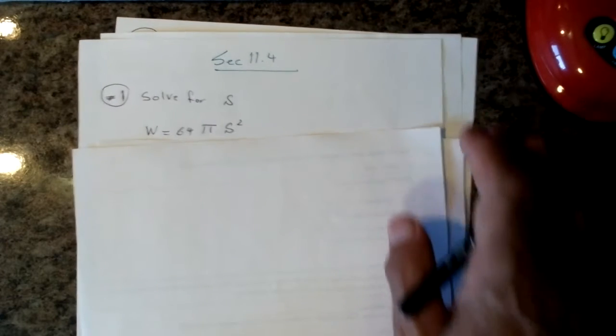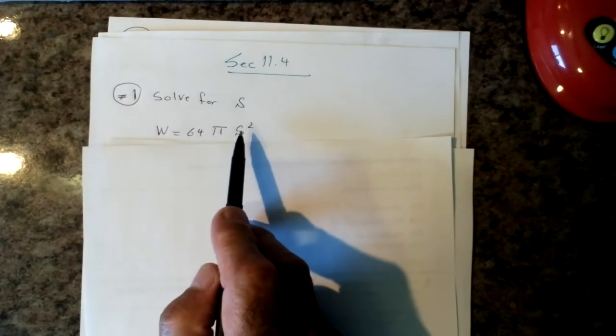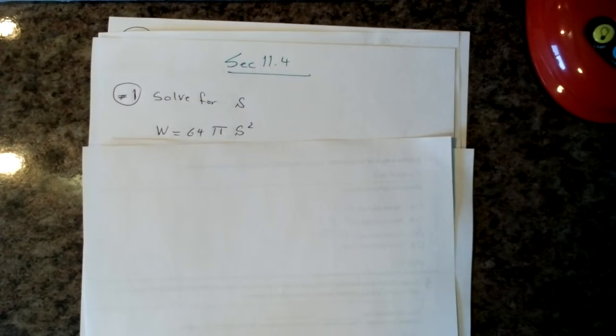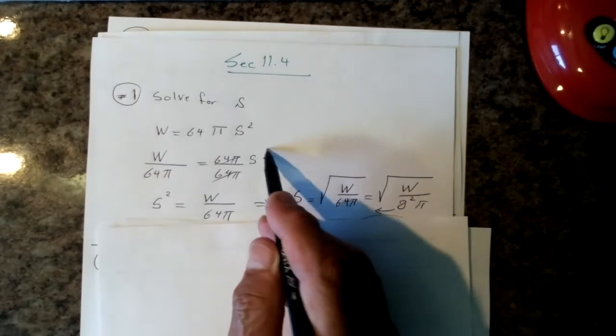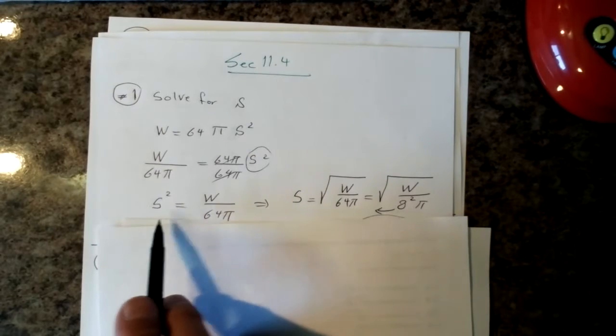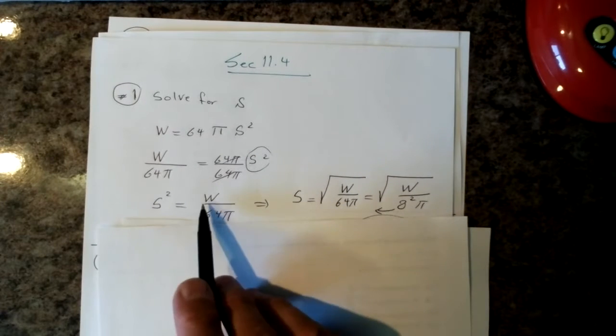All right, so let's look at the first problem. What I need here is just s squared by itself. So I don't need 64 pi. Therefore, I divide both sides by that. So now I have s squared by itself equal to that, but we're looking for s. So normally we take the square root of what you have on this side.